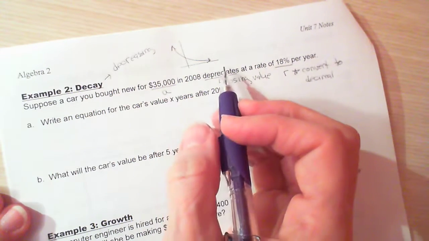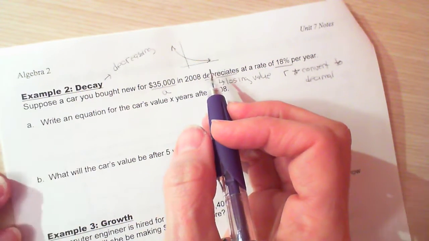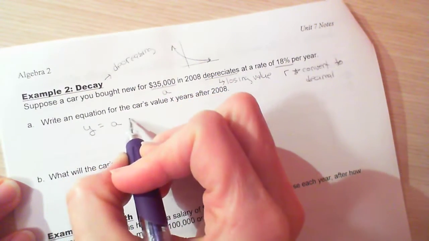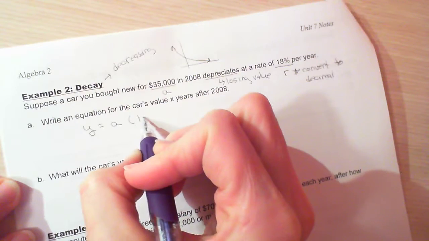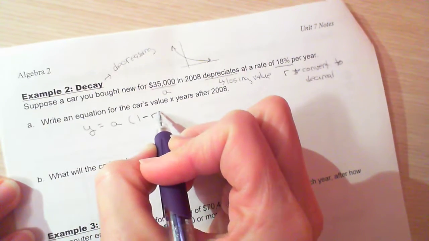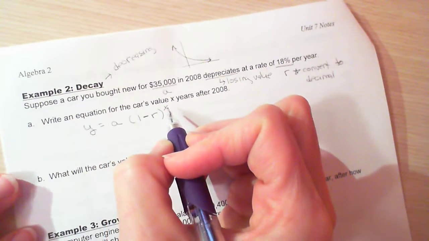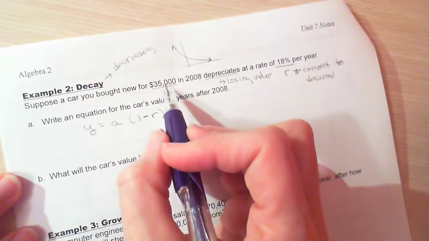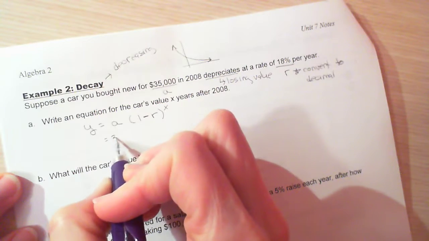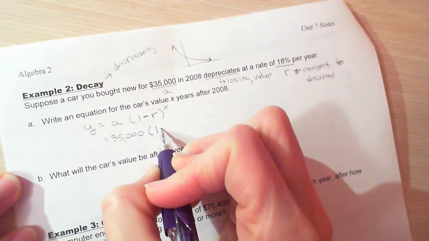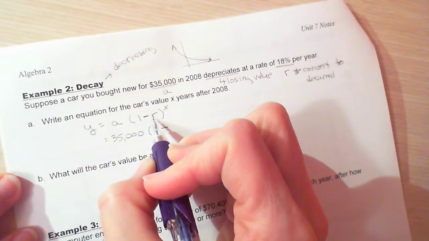So what's happening here? We have decay. So our formula is going to always start with our initial amount, but because something's getting smaller, we have a subtraction in there. And then remember, our X is our time. So let's think. We decided we bought it for $35,000. So that's our initial amount. 1 minus is just a copy job.